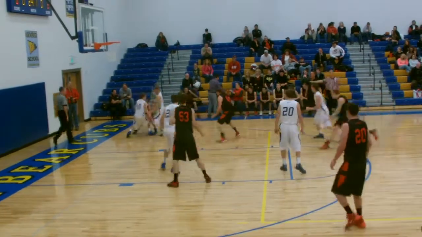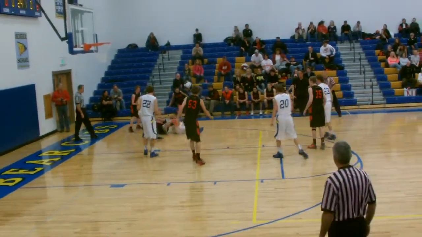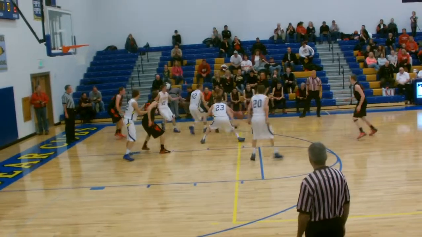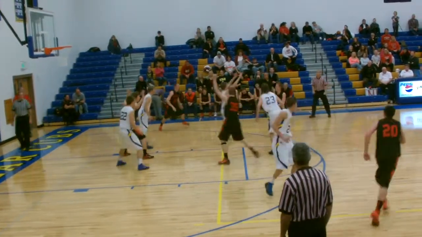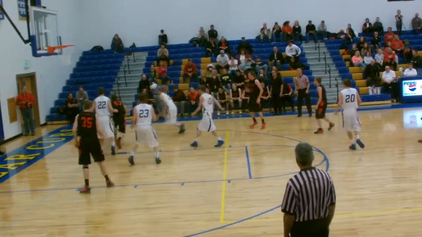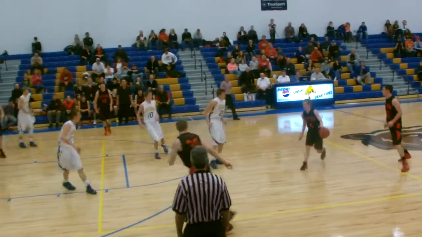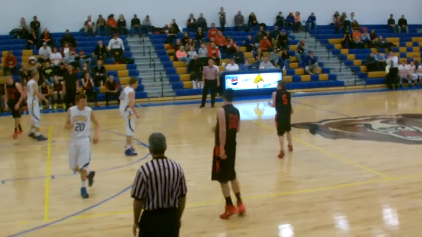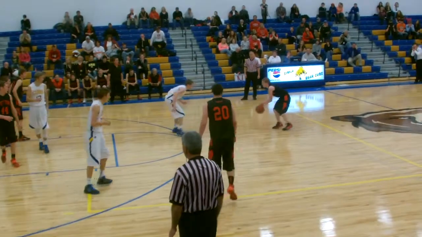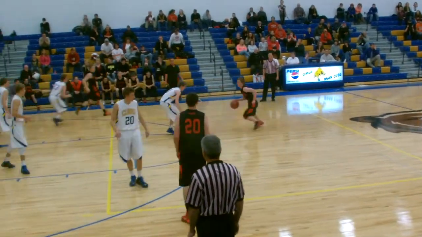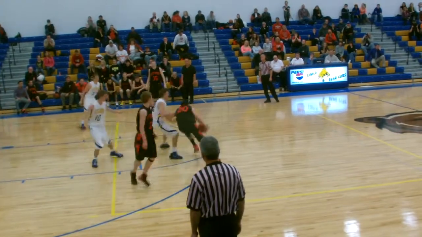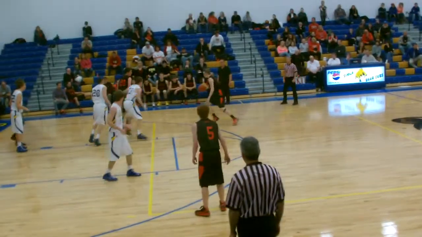Mark rotates. Kevin's in no hurry to get out of there. Not going to run away from the action. I have a little loose ball there. Notice David's not looking at the ball. He's looking off ball. He's looking at the cutter, the post person.